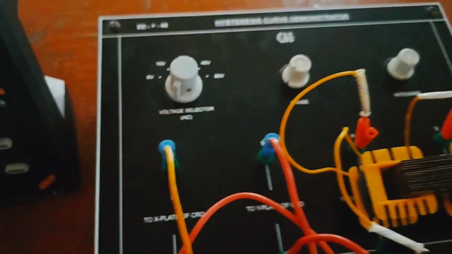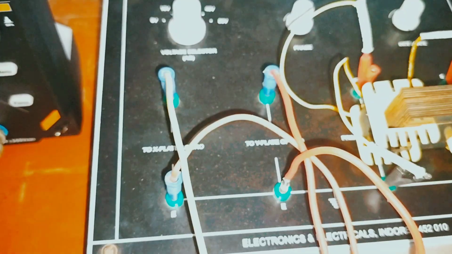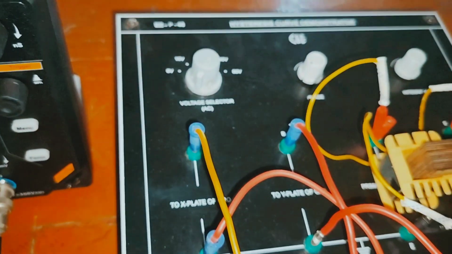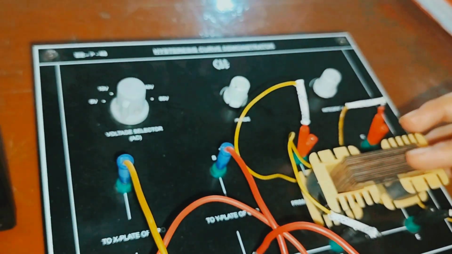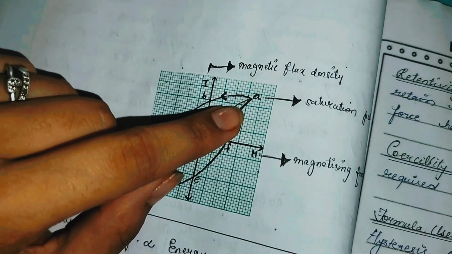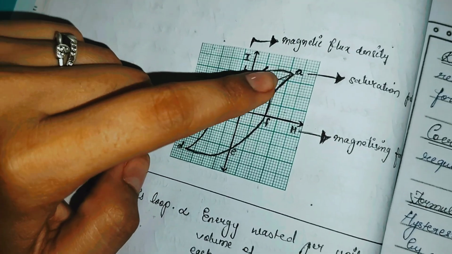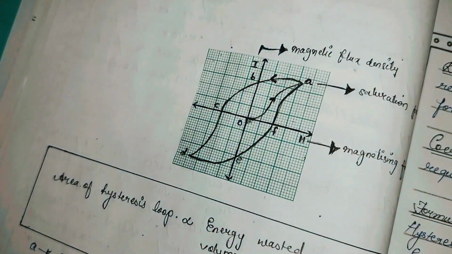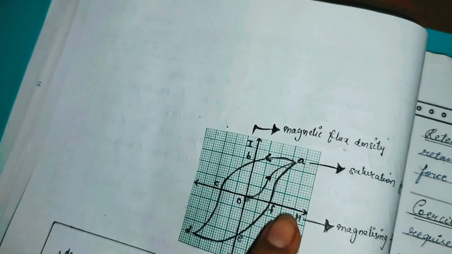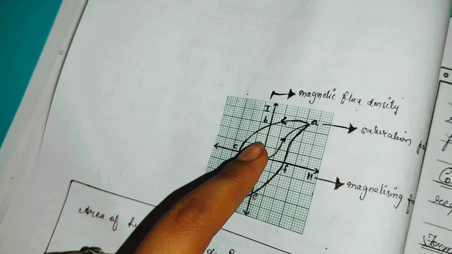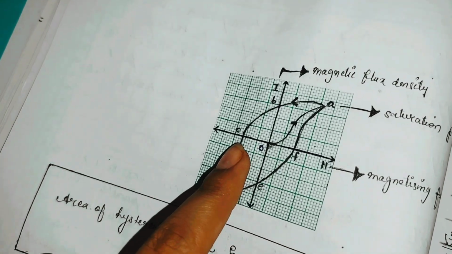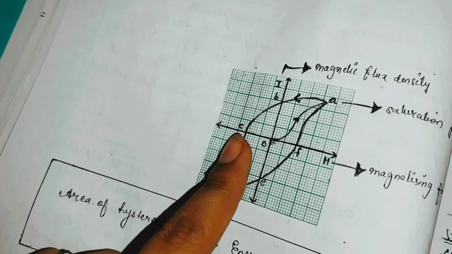So here are some terms related to this experiment, which is magnetization. Magnetization means creating a magnetic effect inside the core, and saturation is the point at which B reaches its maximum value and cannot increase further. It is called saturation. Now what is retentivity? When current becomes zero but some magnetism remains, it is called retentivity. And what is coercivity? The reverse magnetic field required to make B zero is called coercivity.